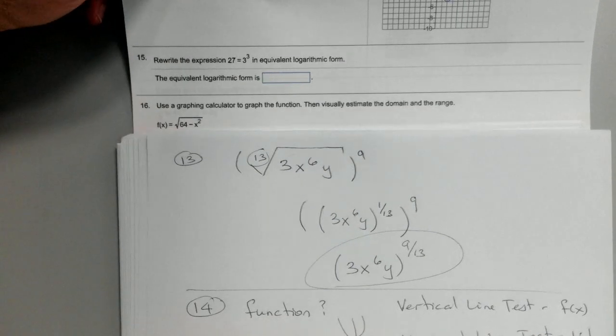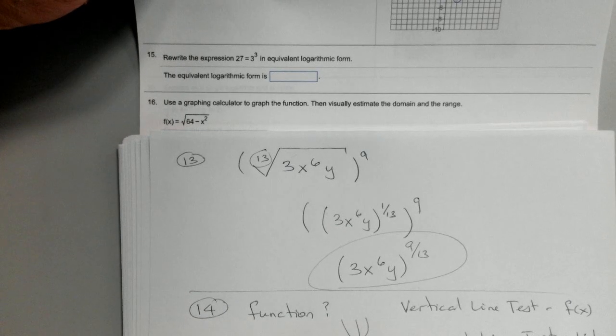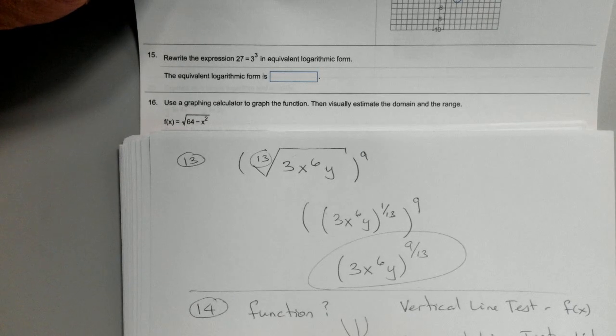Number 15. Write the expression 27 equals 3 to the power 3 in log form.